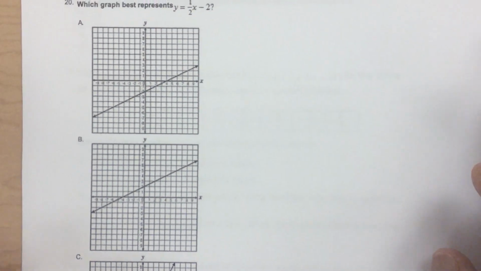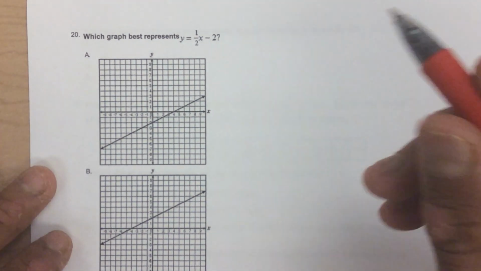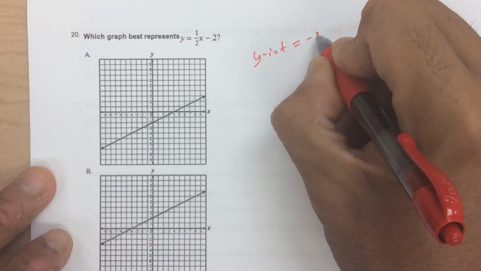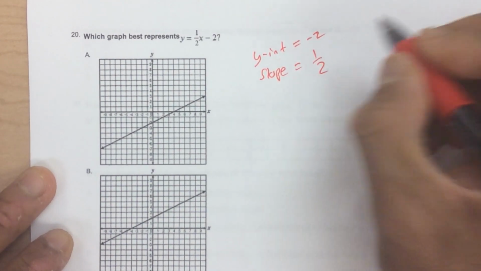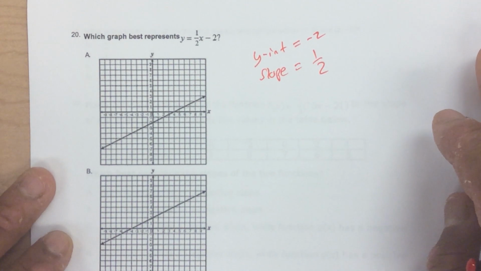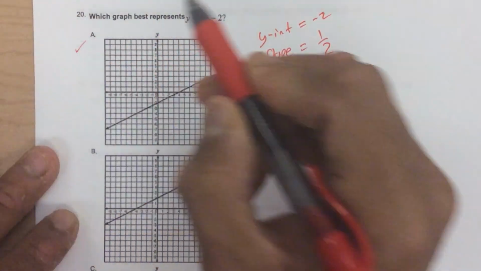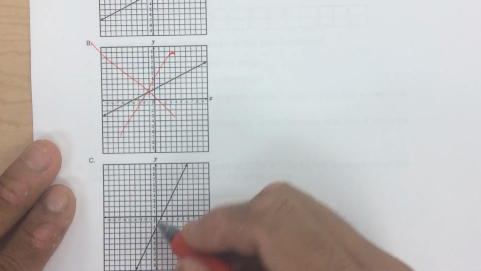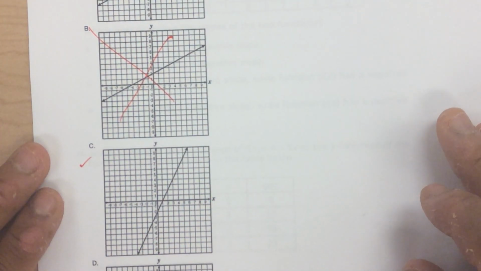Number 20. Which graph represents y equals 1/2 x minus 2? Well, the y-intercept is -2. The slope is 1/2. So let's start by eliminating the graphs that do not have a y-intercept of -2. So A is good. B, it's gone. C is good. D is also good.